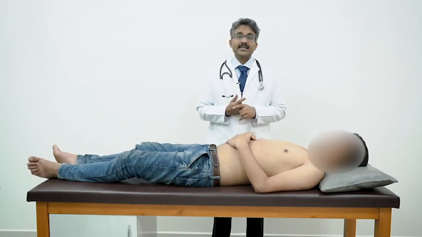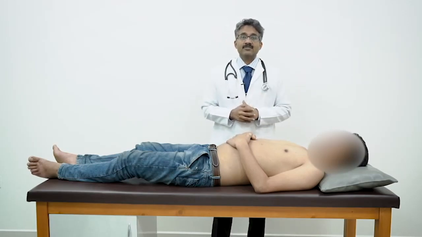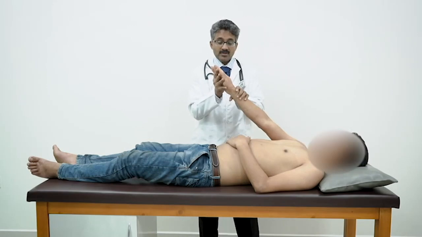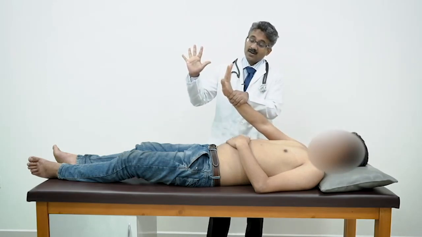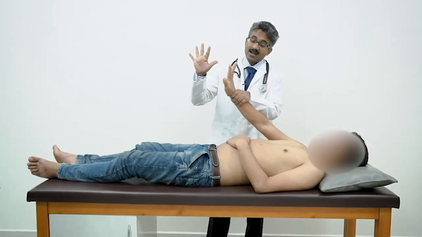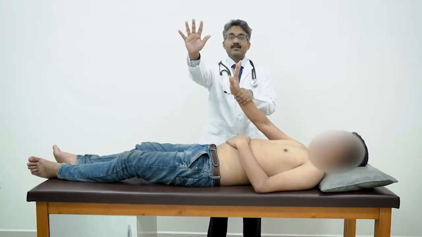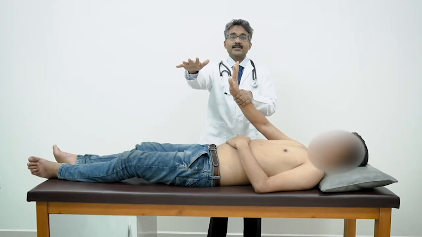And one important thing is asterixis in liver cell failure. How do you look for asterixis? Ask the patient to hold the fingers like this. Ask him to hold the hand like that. If there is a flapping tremor, there will be a flap like this. That indicates hepatic encephalopathy.